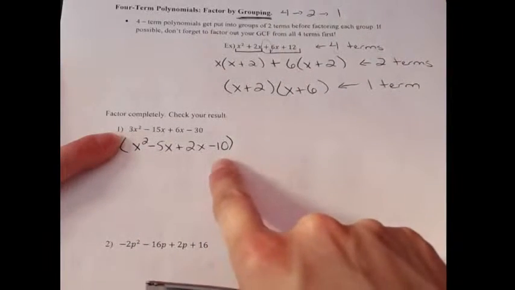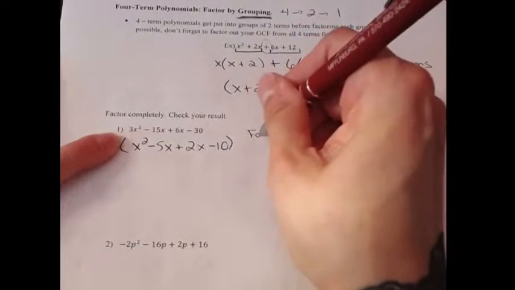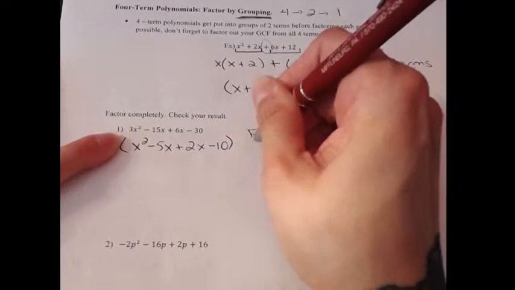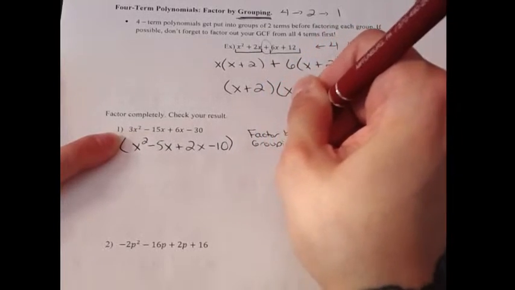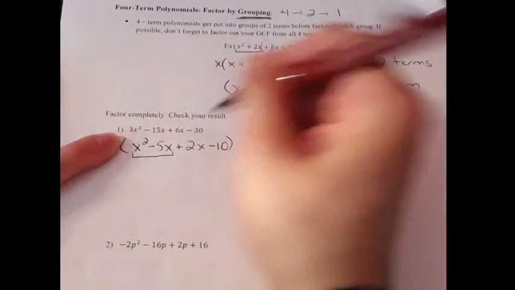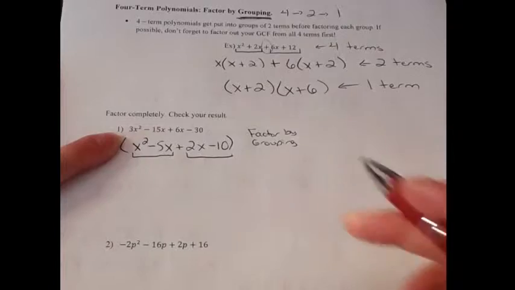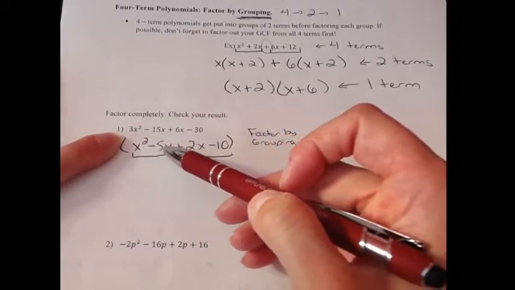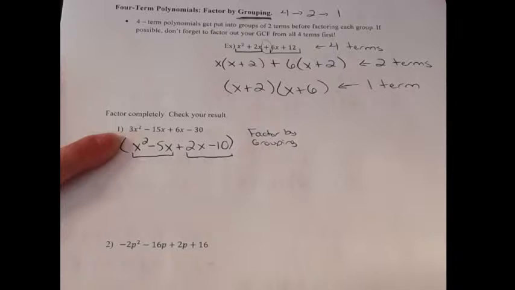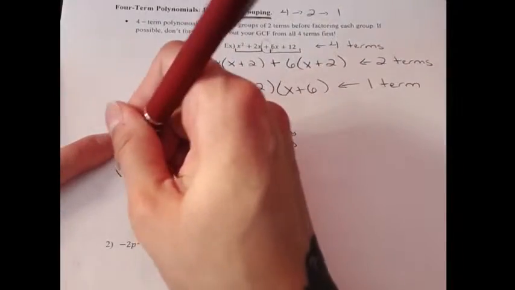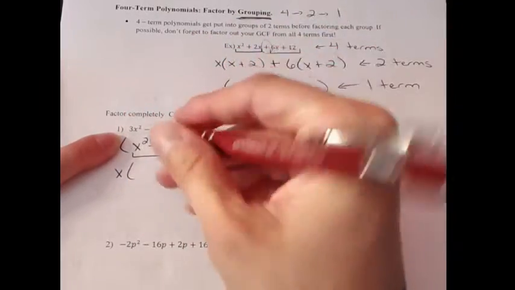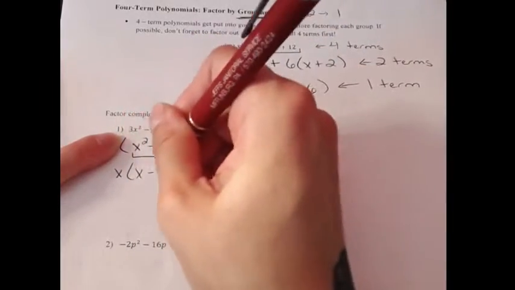Next, I have my 4 terms, so I'm going to factor by grouping. I'm going to look at the first 2 terms and the last 2 terms. Out of my first 2 terms, I have a GCF. Notice I have x squared minus 5x. If you just close your eyes and hear x squared minus 5x, you heard the letter x, right? So we are going to factor out x from both terms. That leaves us with x minus 5.